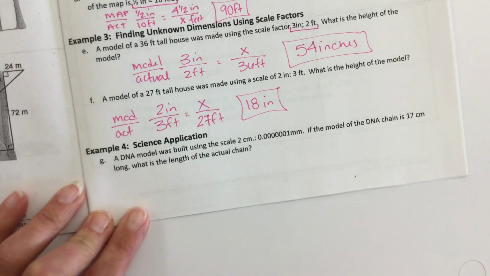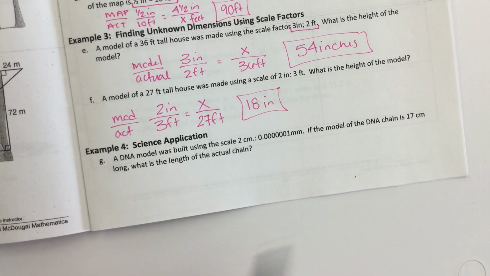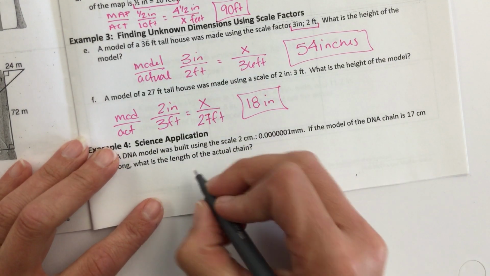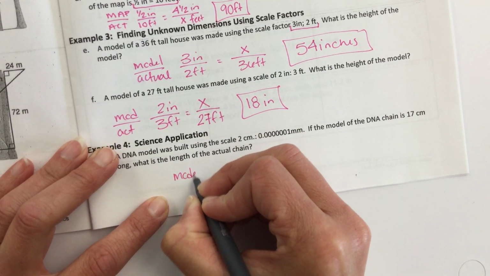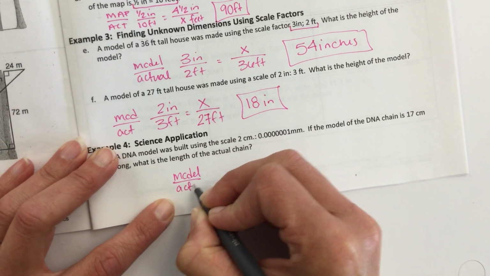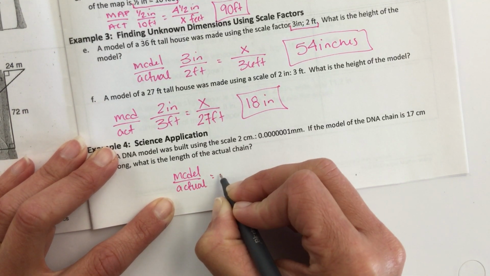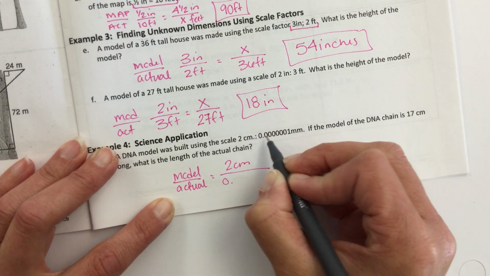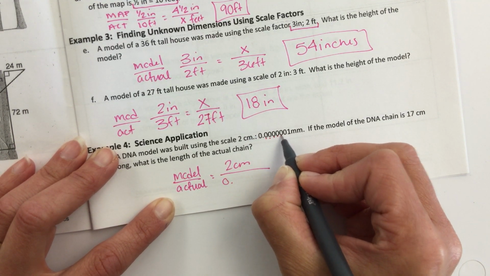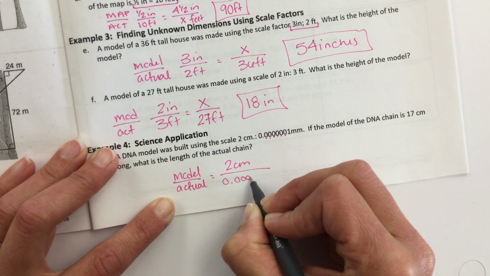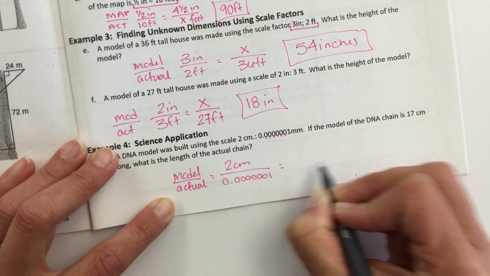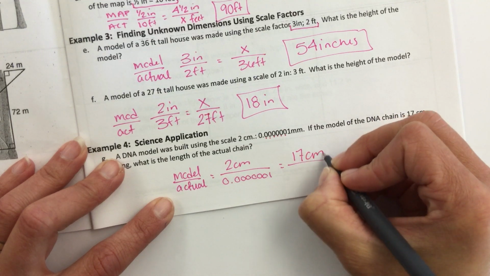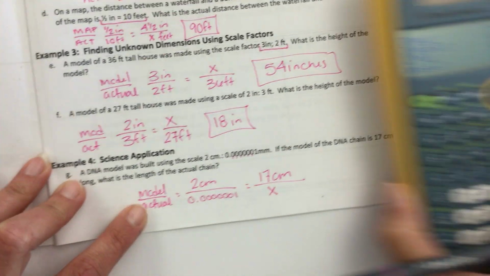Okay. Last example, a DNA model is built using the scale of 2 centimeters to this very tiny number. So again, model to actual. This is the case where they make the model bigger than the actual. So a 2 centimeter model, and then I'm going to write the very small number. If the model of the DNA is 17 centimeters, what is the actual?